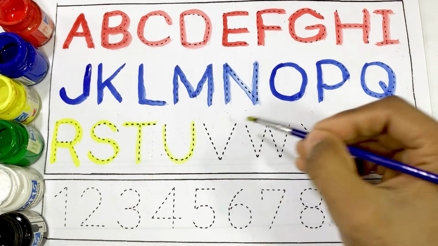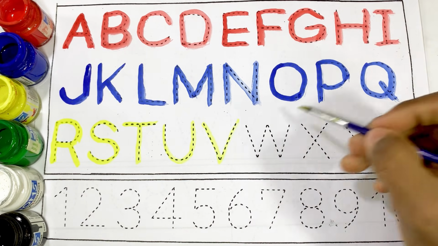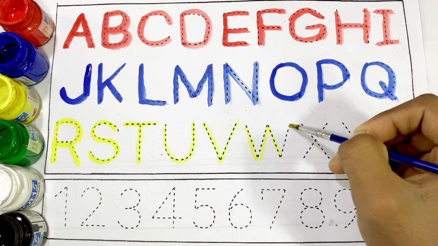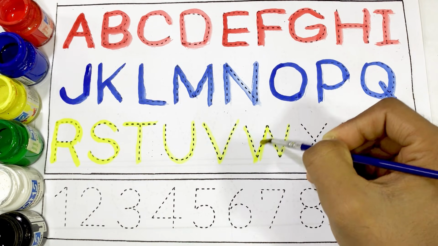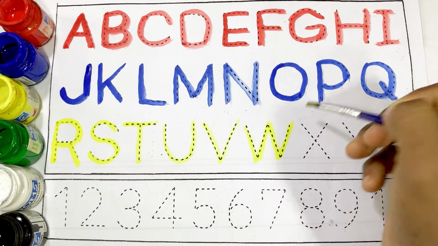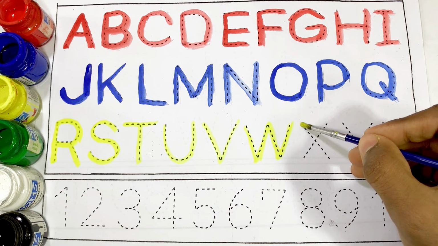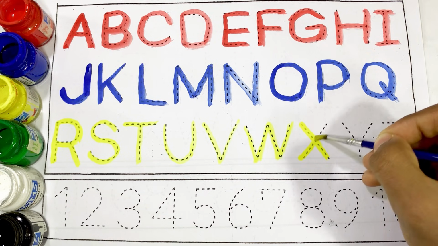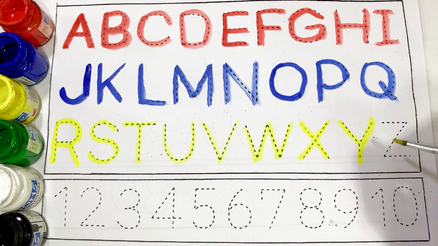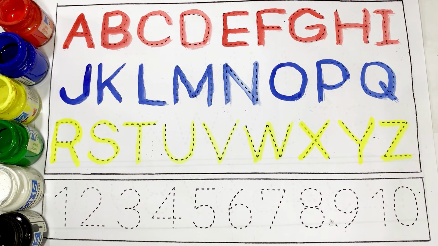U for umbrella. This is V. V for van. This is W. W for wallet. This is X. X for xylophone. This is Y. Y for yak. This is Z. Z for zebra.